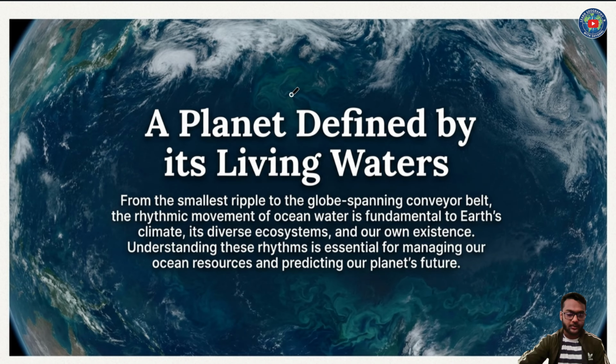Now, from the smallest ripple to the global spinning conveyor belt, the rhythmic movement of ocean water is fundamental to Earth's climate, its diverse ecosystems, and our own existence. Understanding these rhythms is essential for managing our ocean resources and predicting our planet's future.